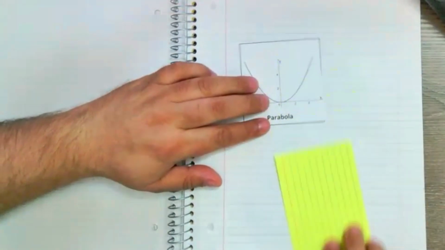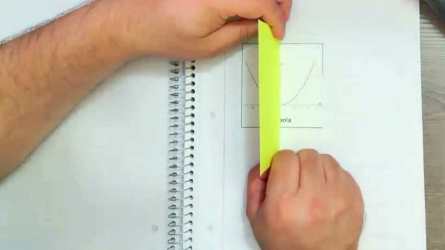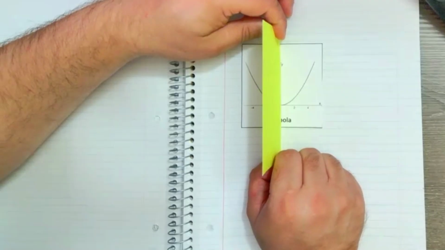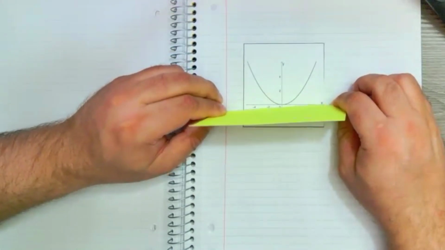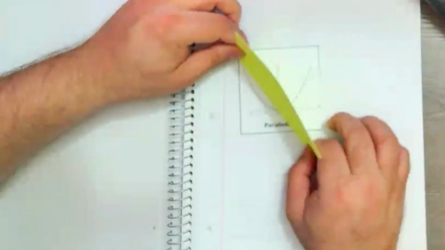And finally, the parabola has mirror symmetry with respect to the y-axis, but not with respect to the x-axis or any of the lines y equals x or y equals negative x.